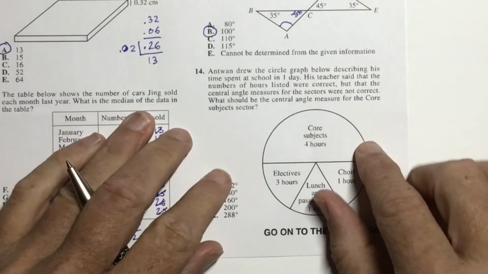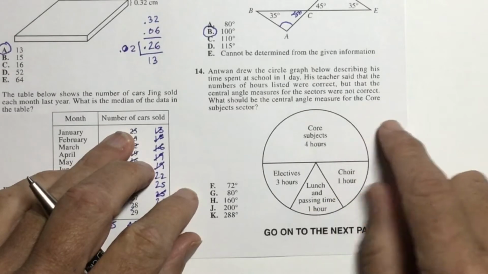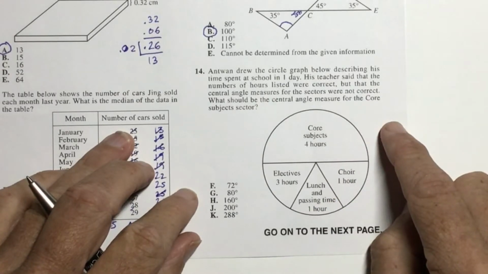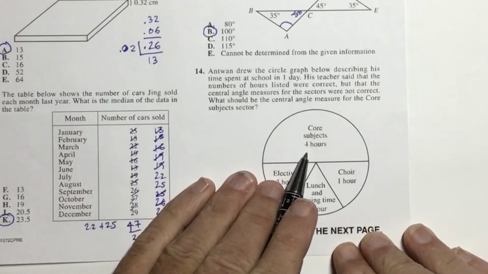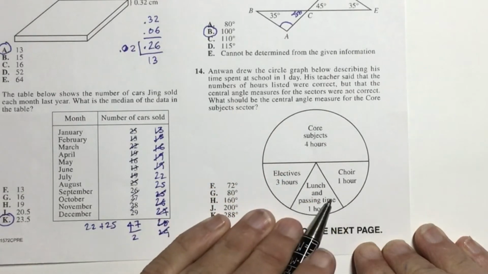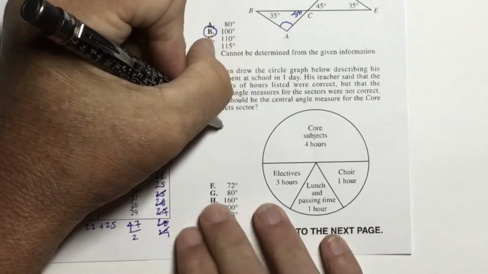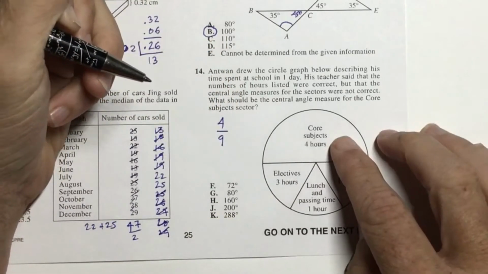Antoine drew the circle graph below, describing his time spent at school in one day. His teacher said that the number of hours listed were correct, but that the central angle measures for the sectors were not correct. What would be the central angle measure for the core subject's sector? All right. My core subject sector is 4. And the total is 4, 1, 3, 7, 8, 9. So that means I have 4 out of 9 hours that represents my core subjects.